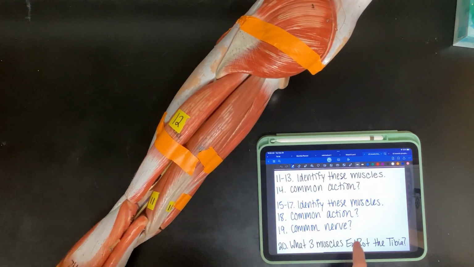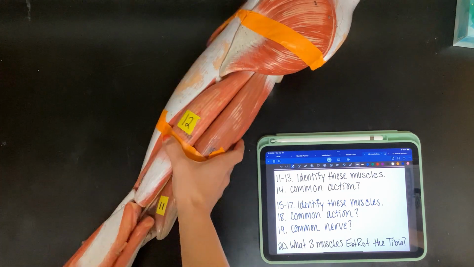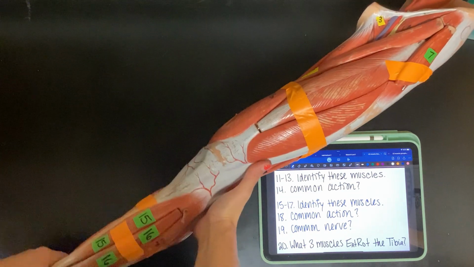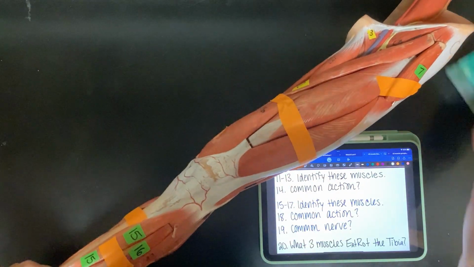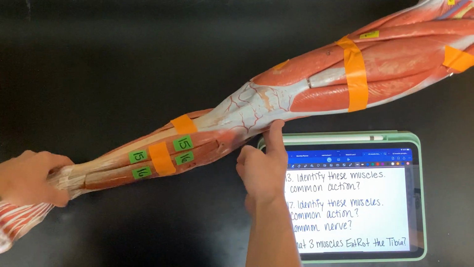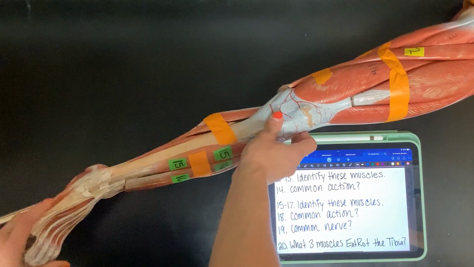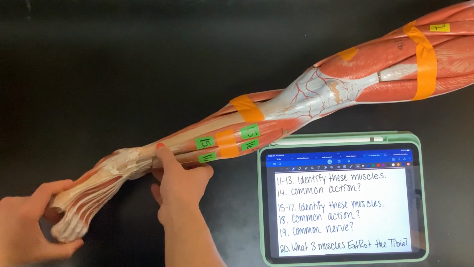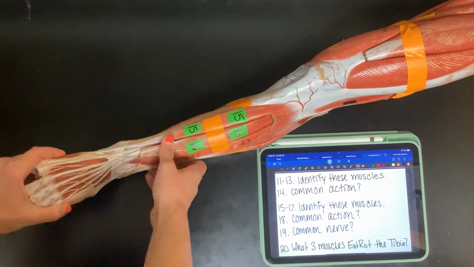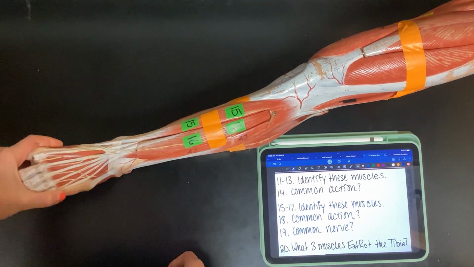Okay. 15 through 17 is down here. Here you can see 15 and 16.